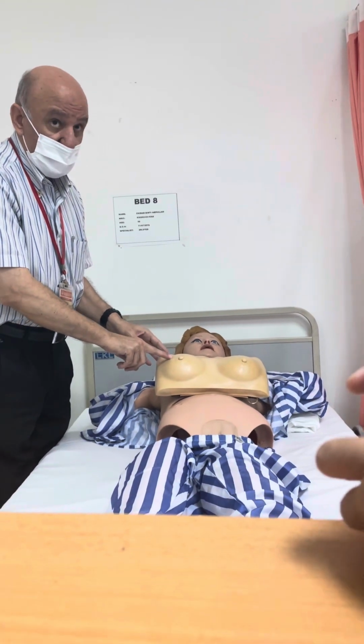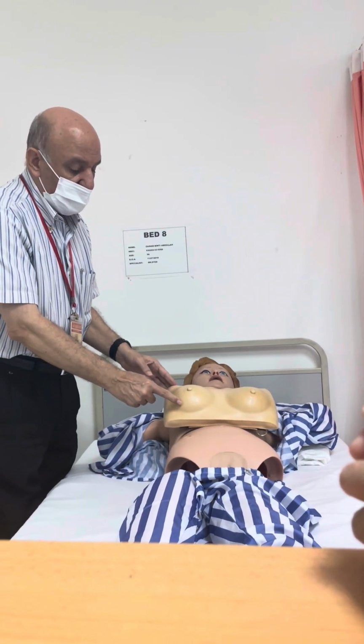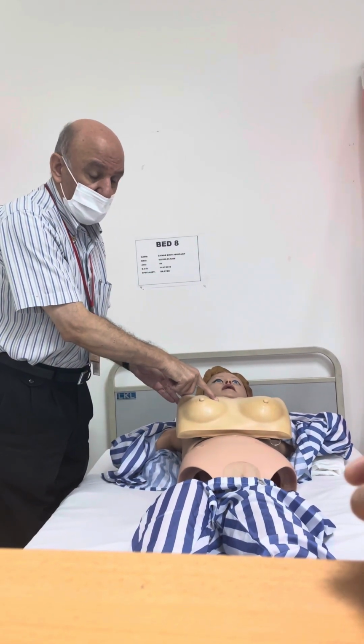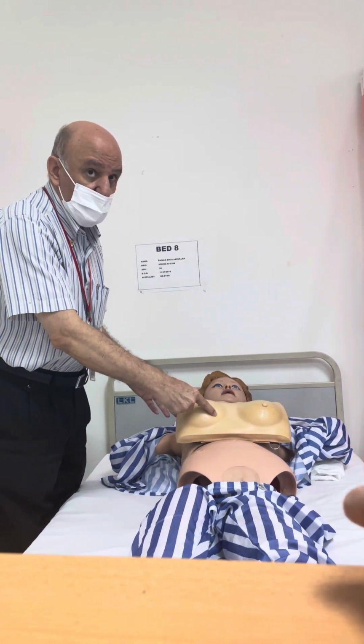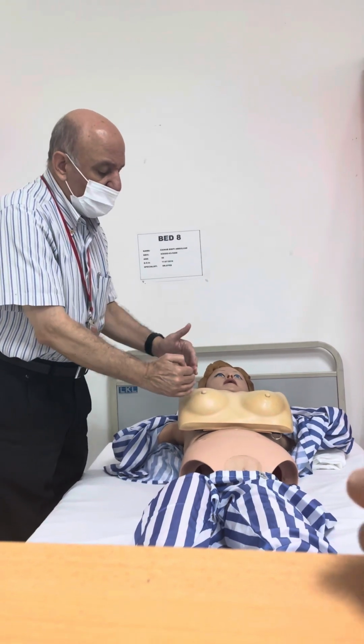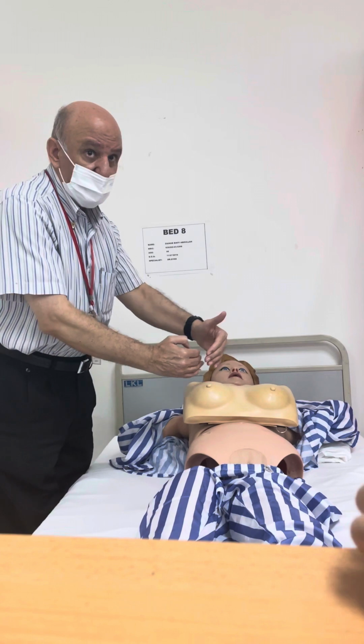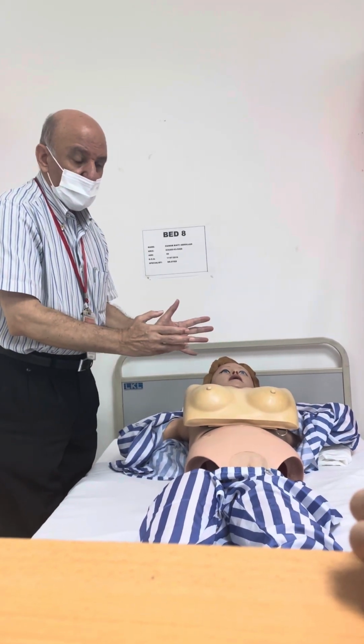So this one is upper outer, this one is lower outer, this one is upper inner, and this one is lower inner. We don't use medial and lateral here, because for bilateral organs it's a little bit confusing.